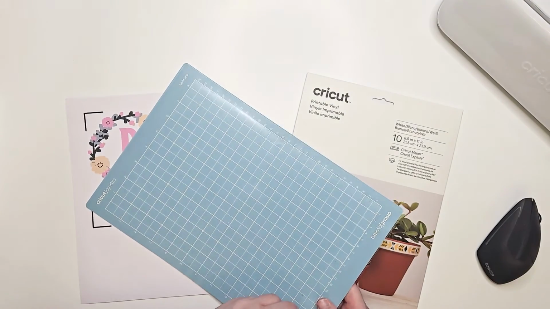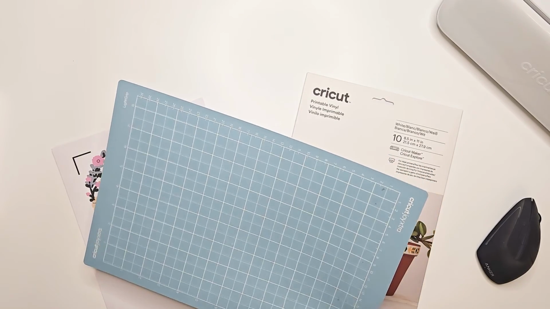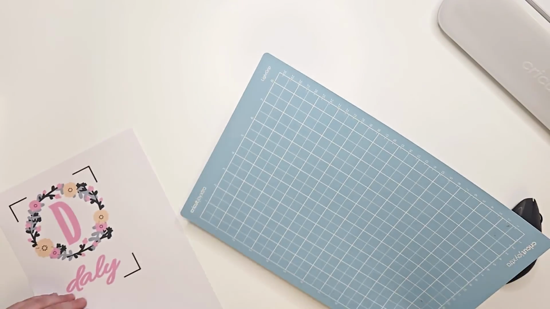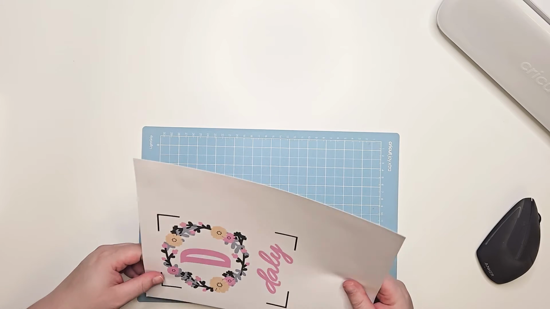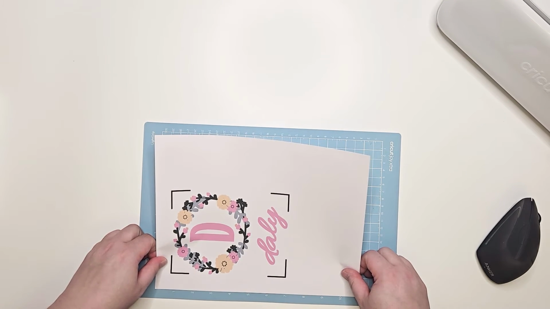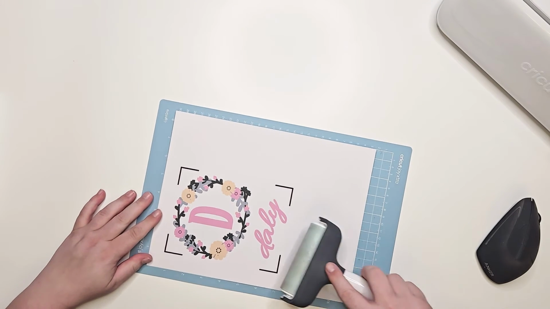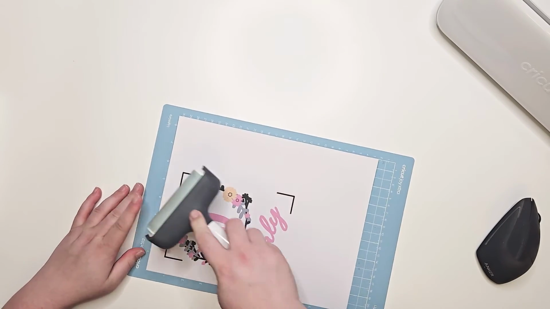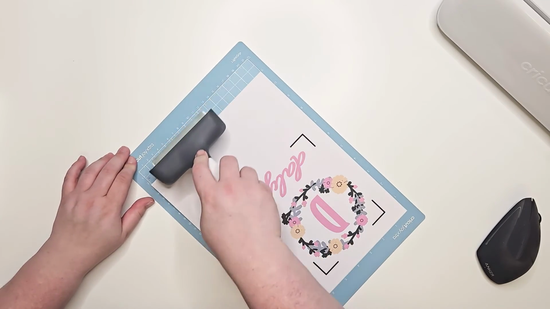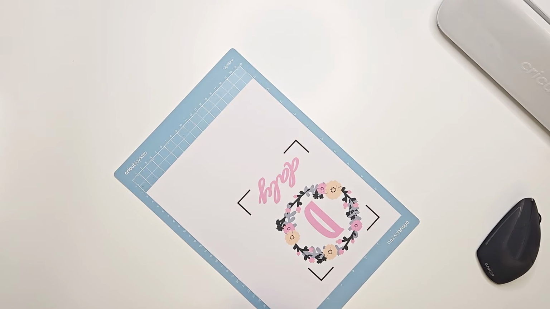Okay, go ahead and bring out my mat here. Move that out of the way here. And then I'm going to place this on. Now you want to make sure that you place it how it's shown in the image in Design Space. You don't want to have it upside down. Trust me, I did that before accidentally, and it did not cut out. Even though it read the registration marks, it still did not cut out correctly.